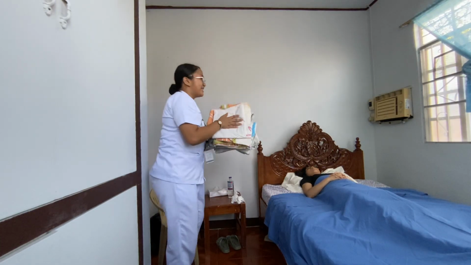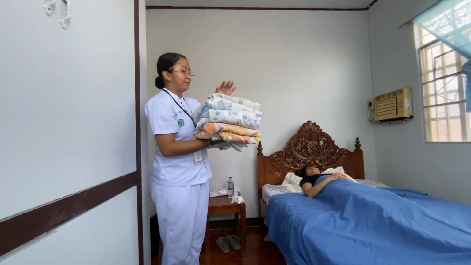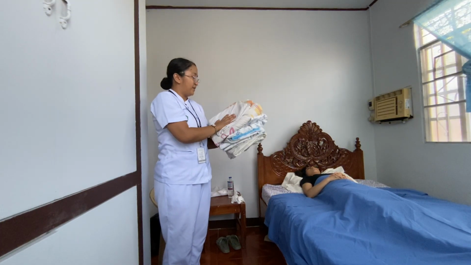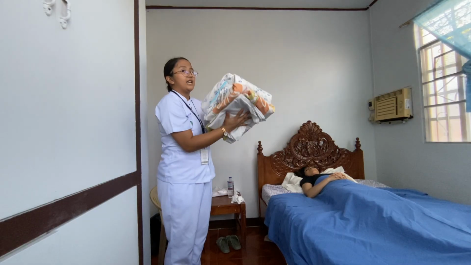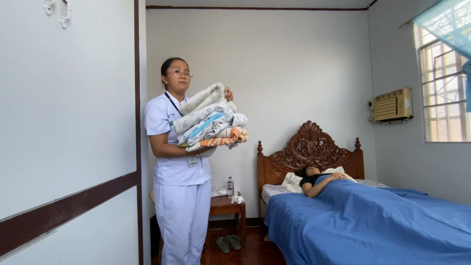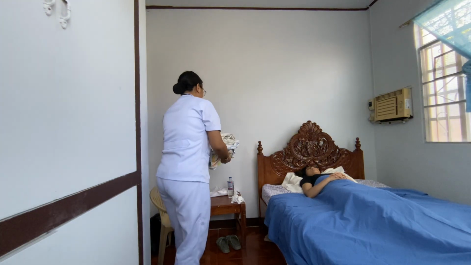Bedside table. So since ito po yung pillow sheet, nasa baba po dapat siya since siya yung pinaka-last po na ilalagay po. Ang pinaka-taas po yung pinaka-nasa ilalim po, or yung magko-cover po din sa bedsheet ni client po, or sa bed ni client.